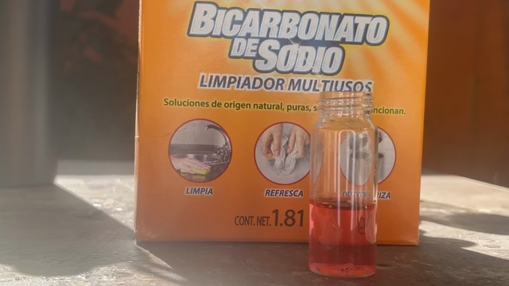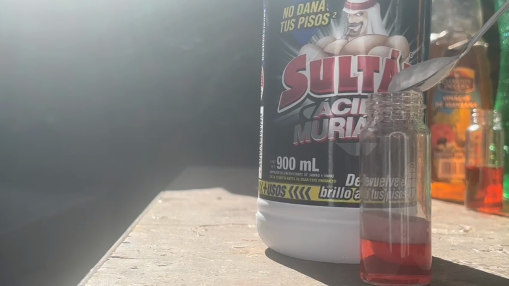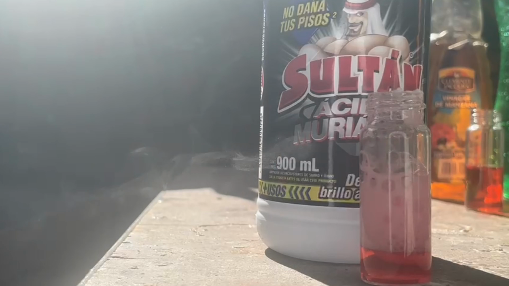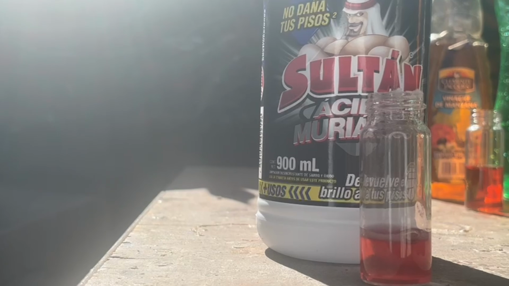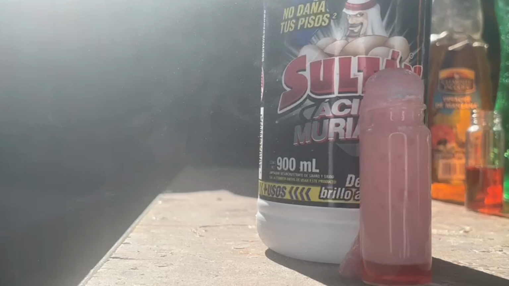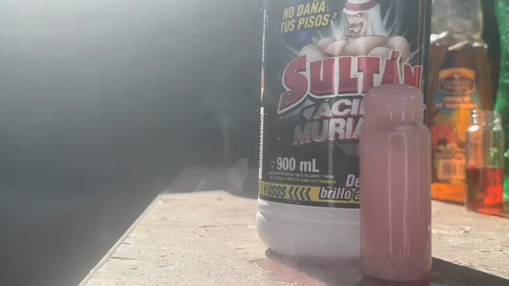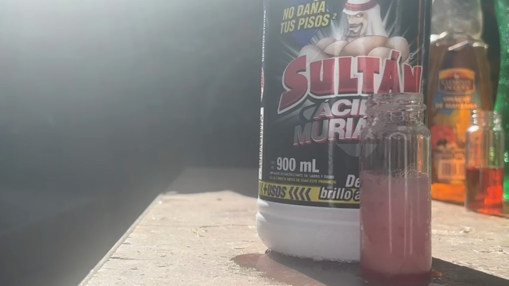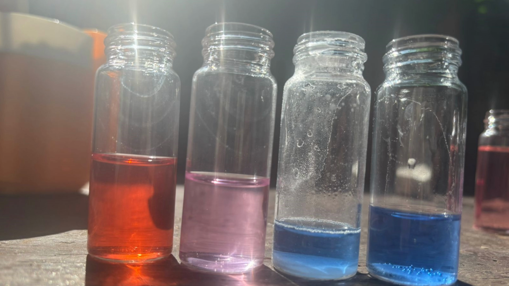I did the same experiment, but this time the other way around. Stupidly, I didn't calculate the adding pace of the sodium bicarbonate correctly and everything overflowed. However, I got left with this cool dark blue solution as a result.